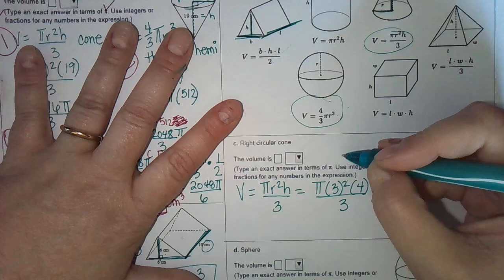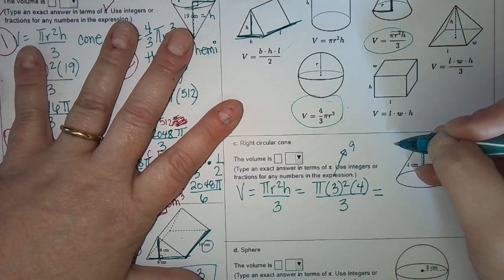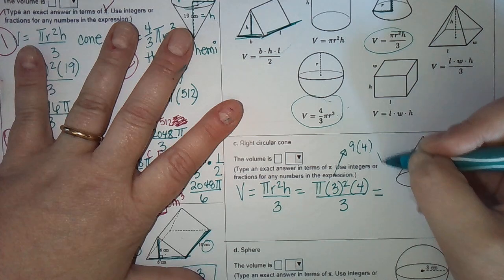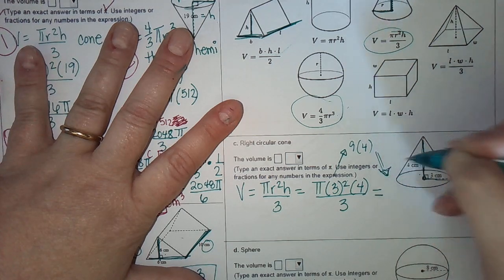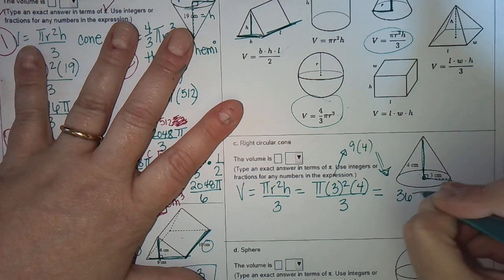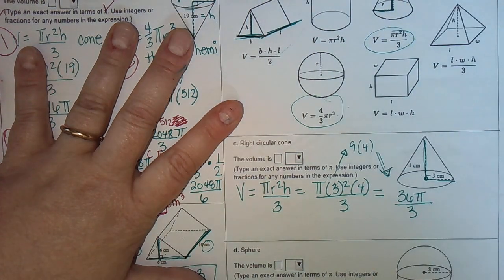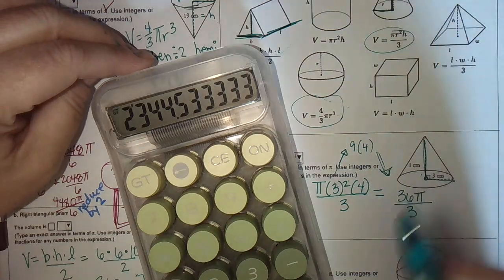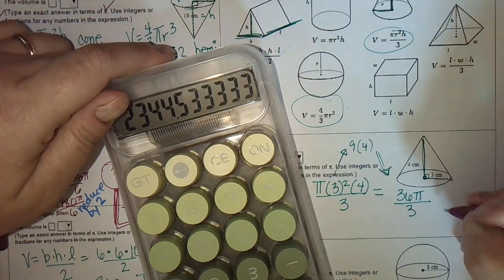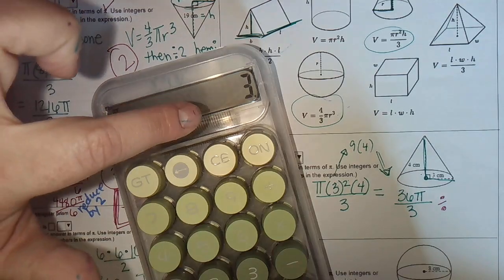3 squared, that's 3 times 3 is 9 times 4. Let's see, 9 times 4 is 36. So we have 36 pi on top. On bottom we have 3. And now let's try and divide these. 36 divided by 3. Is it a whole number?